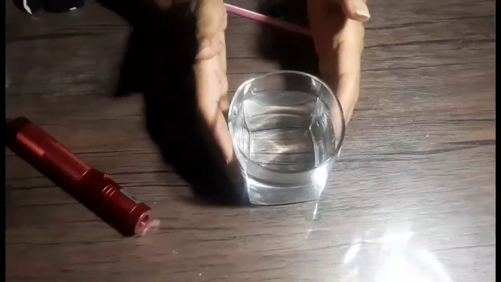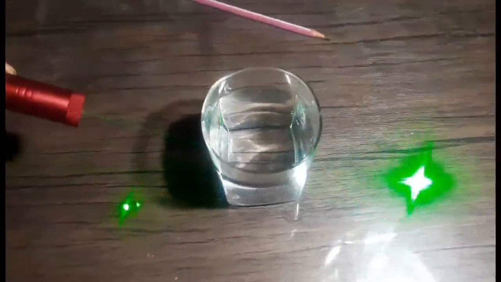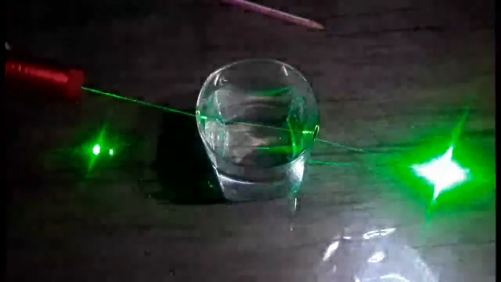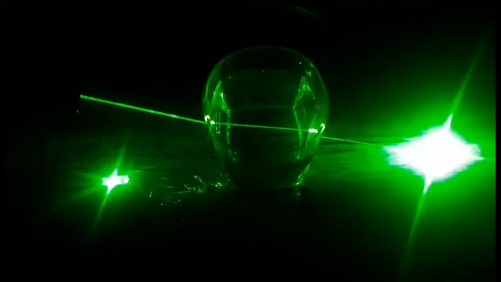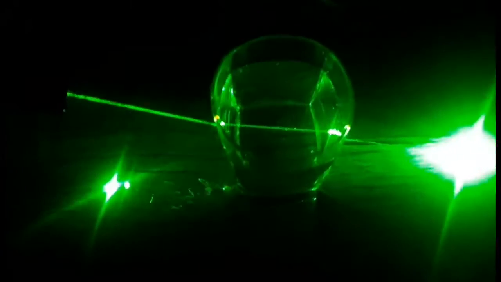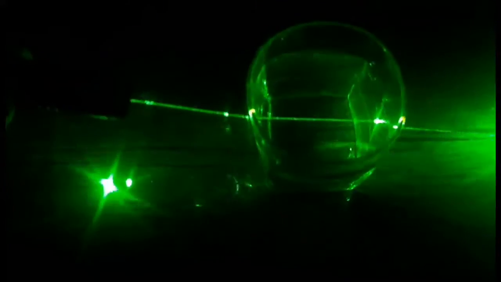And due to this reason, when light passes from one medium to another, that is from a rarer medium to a denser medium, the direction of light changes, the speed of light changes, and due to this change in the speed of light, the light ray bends at the interface of the two mediums.